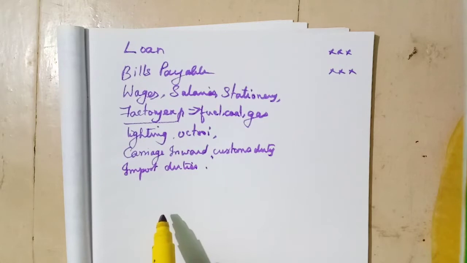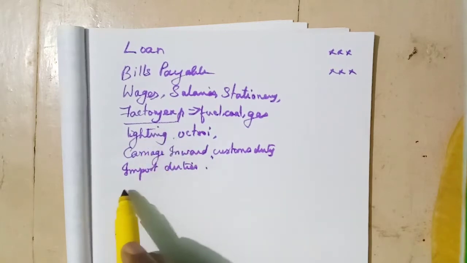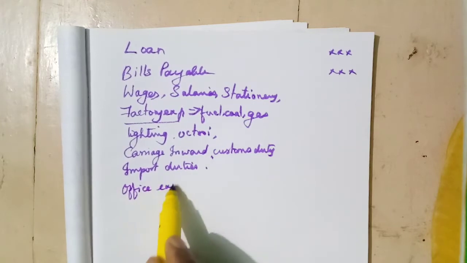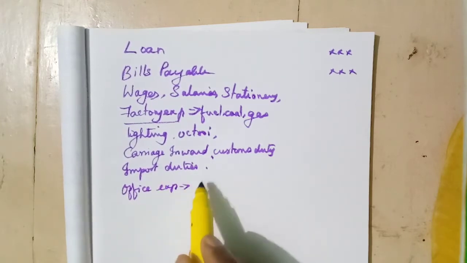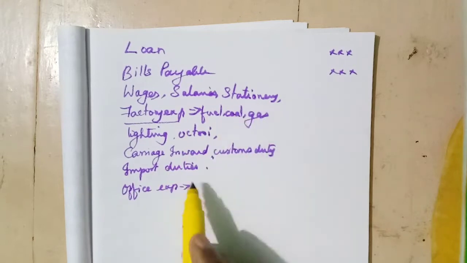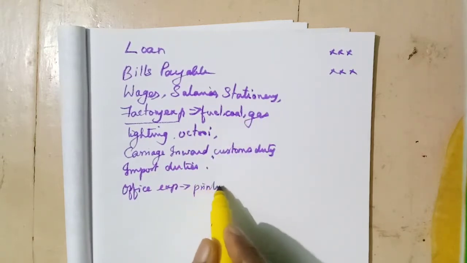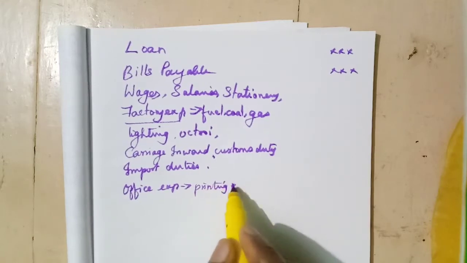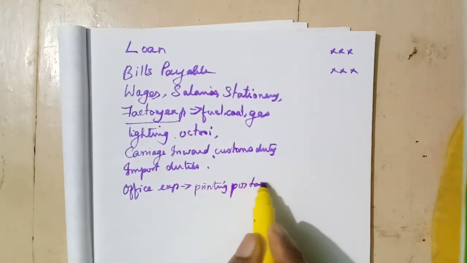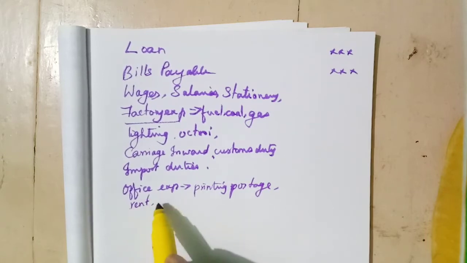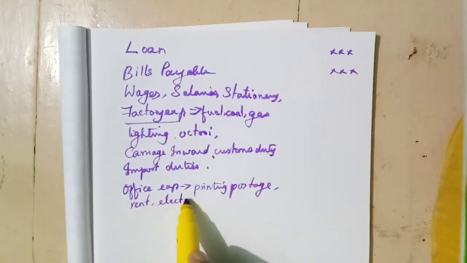Then all the other office expenses: salary, stationery, printing, postage, rent of office, electricity bill for office.